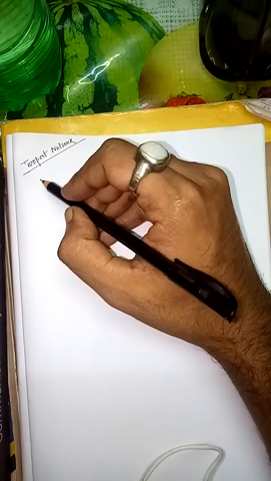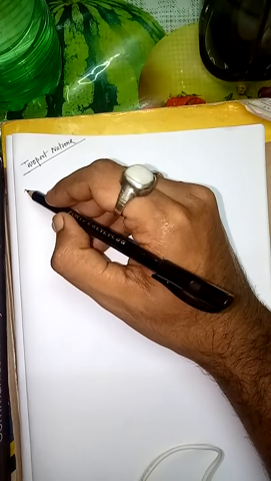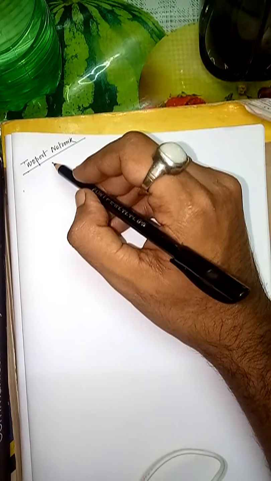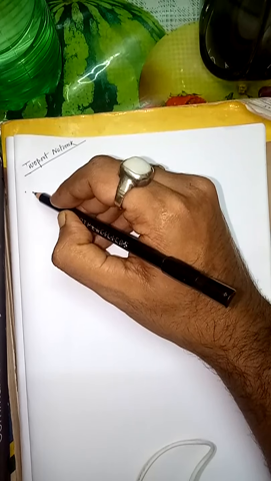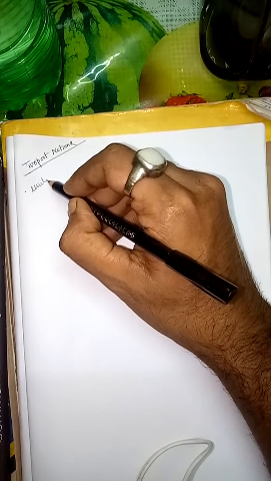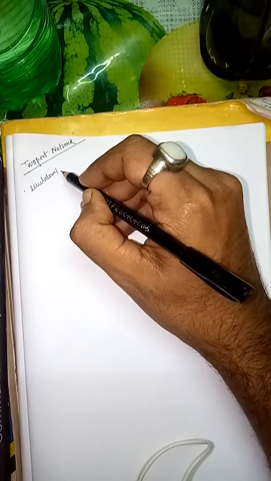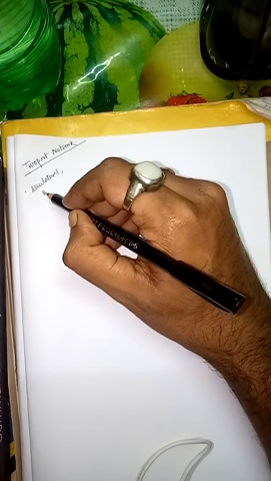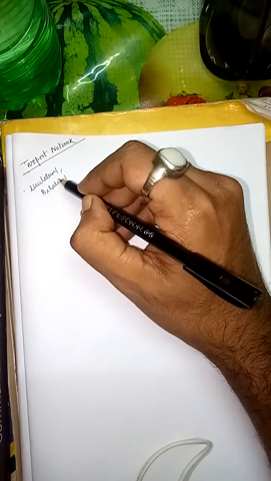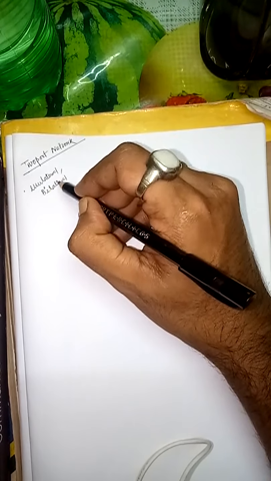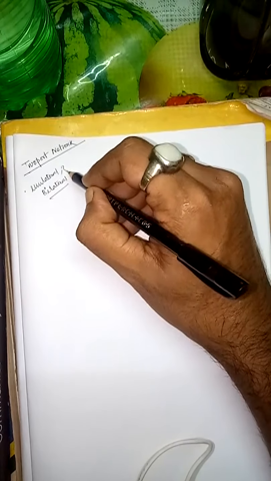On the other hand, the network can again be divided into two major parts. One is called unilateral and the other is bilateral. So unilateral and bilateral, what is the type of such network?